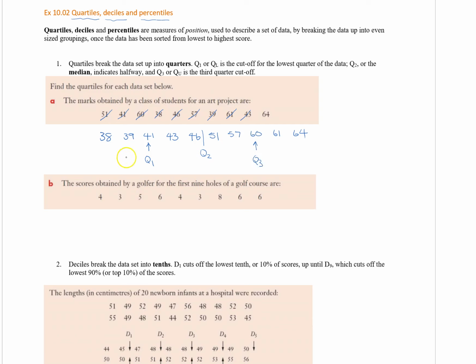So the quartiles are Q1 would be 41, Q2, or halfway, is in between 46 and 51, so we add those two together and halve them. So what's that? 97 on 2, which is 48.5, and Q3 is at 60.